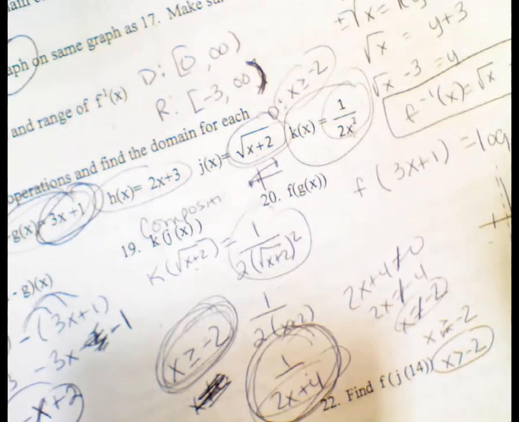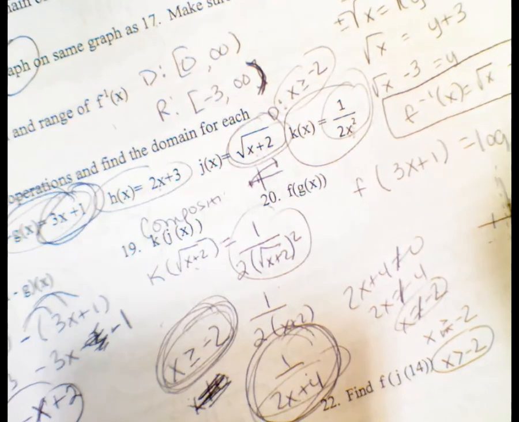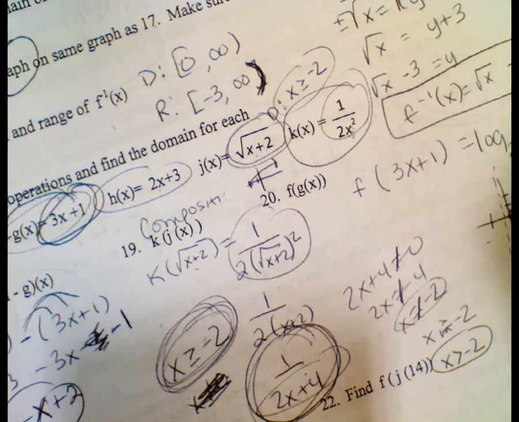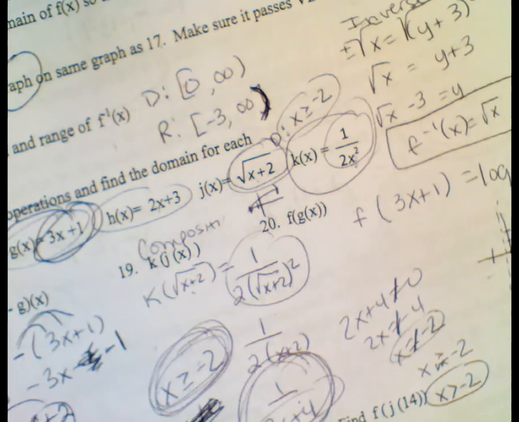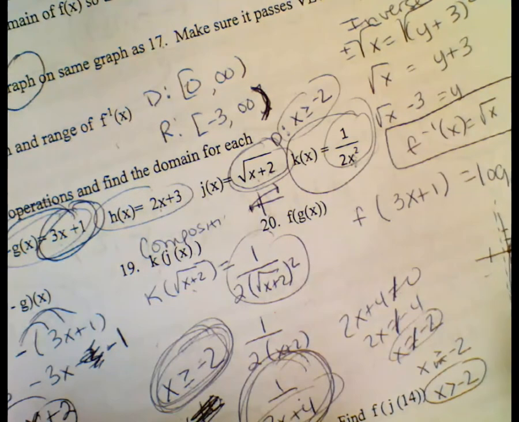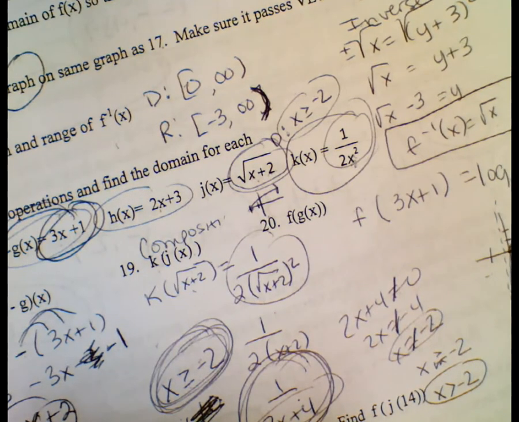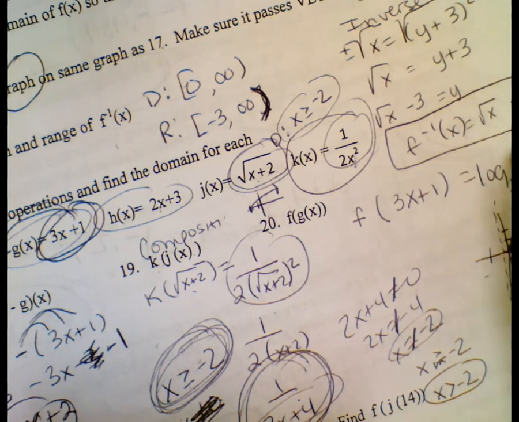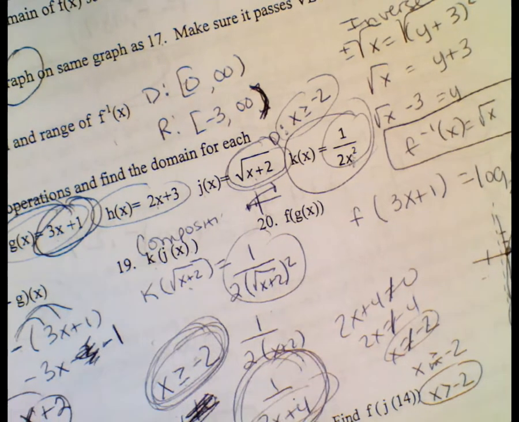So if you look at the t-table, it looks like 0, 0 is a point on this. It looks like 1, 2 is a point on this. And that's what your graph would look like. So it looks like your domain is all the x's greater than -1/3, because if you set this equal to 0, it tells you what your domain has to be.